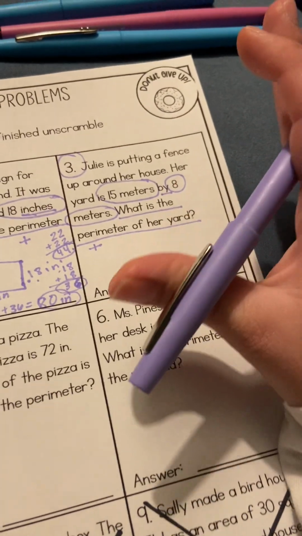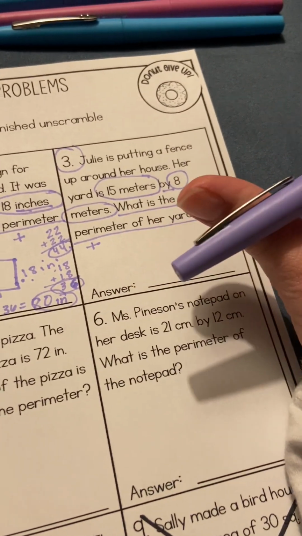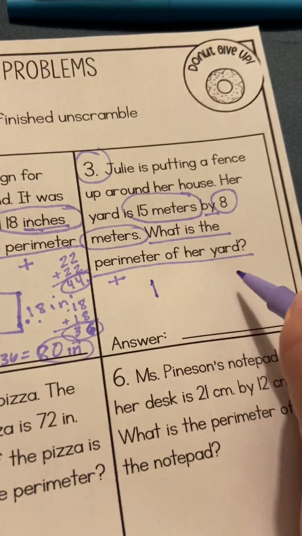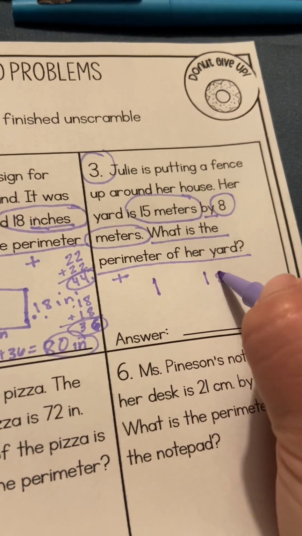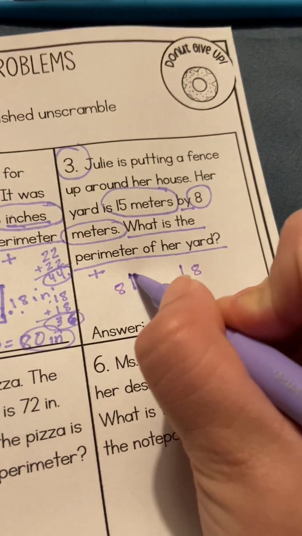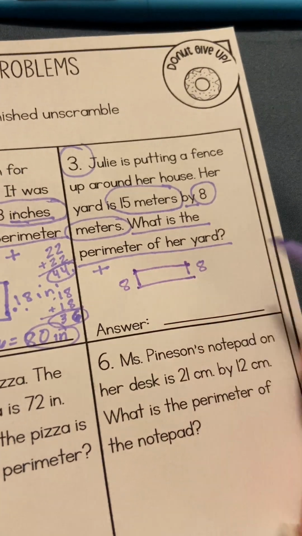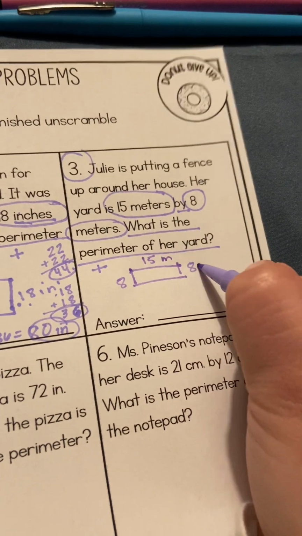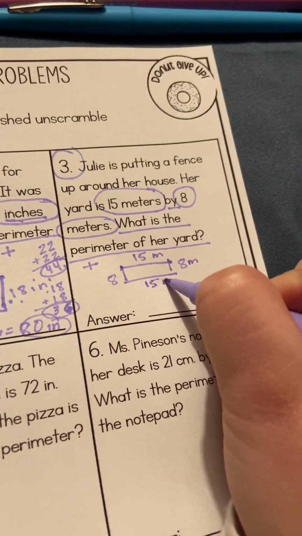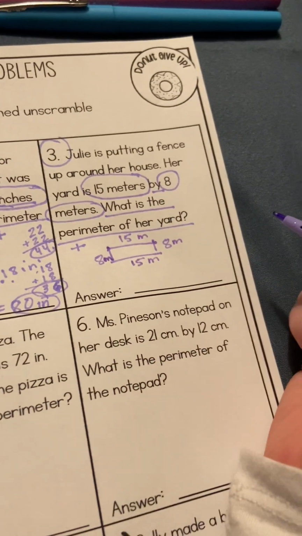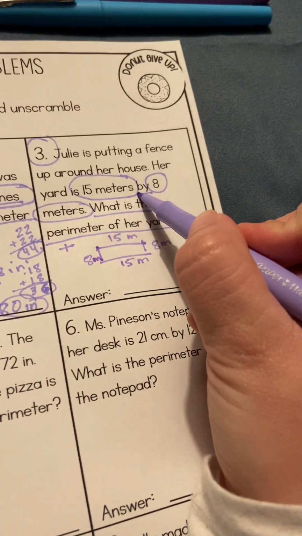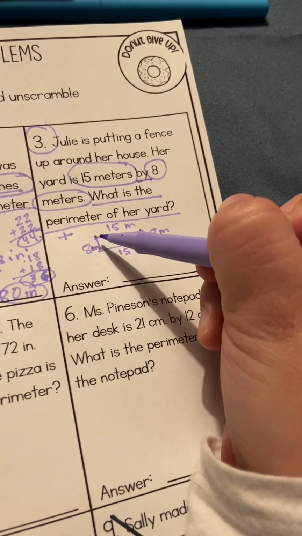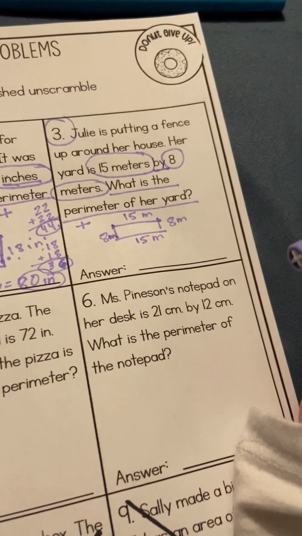It doesn't really matter which side is which. So in this case, we'll just assume that these 2 shorter sides are 8 and these 2 longer sides are 15 meters. When it just says by, it's really not telling you which number is the width or which one's the length. Sorry for that confusion.